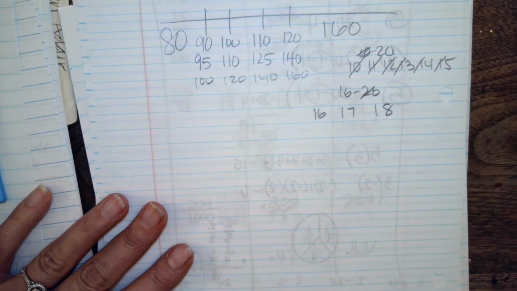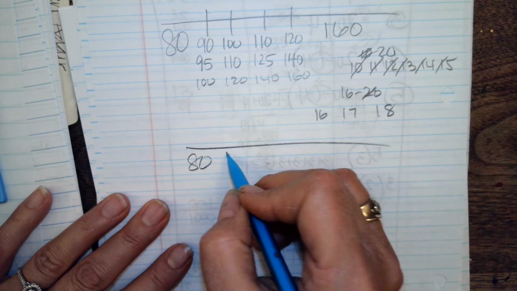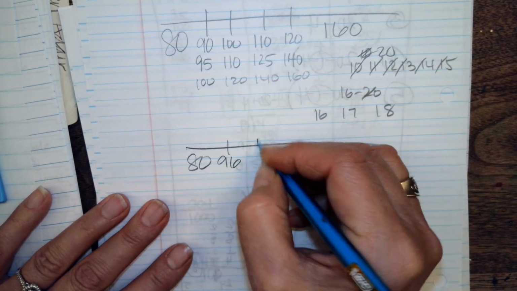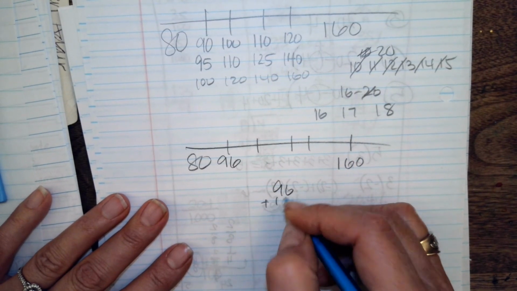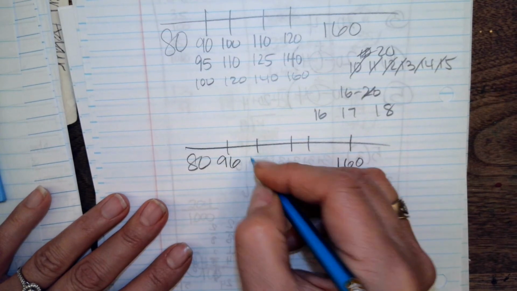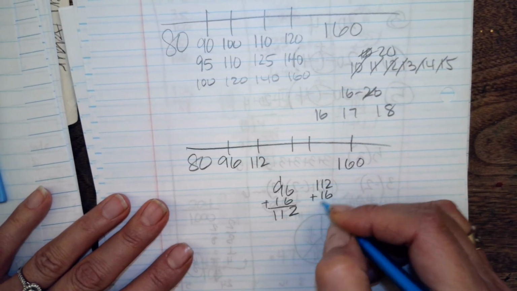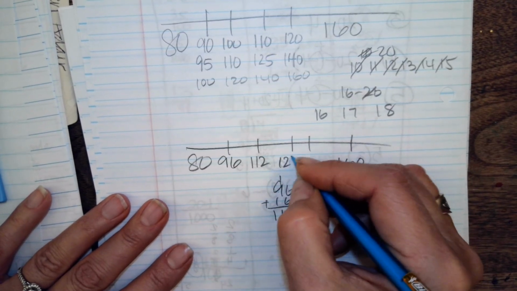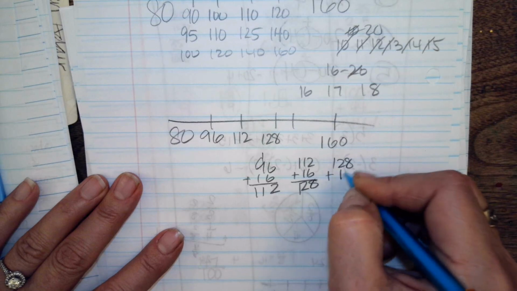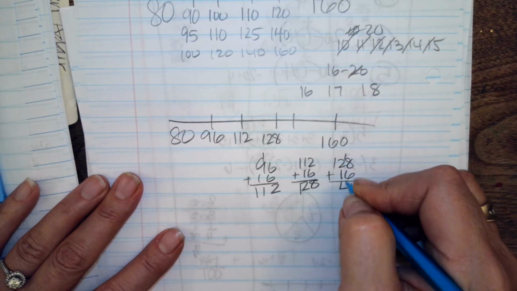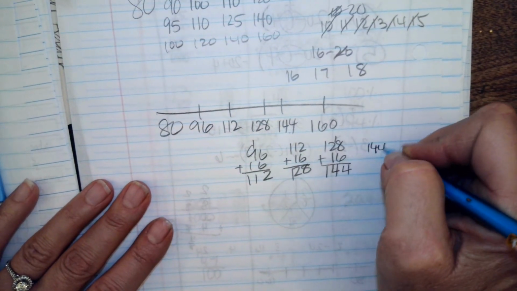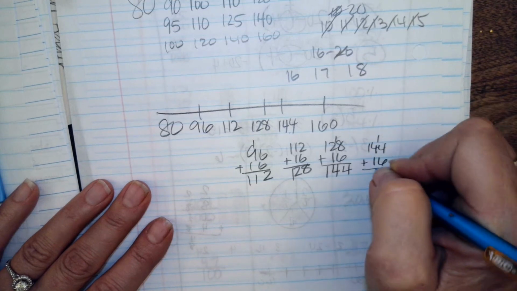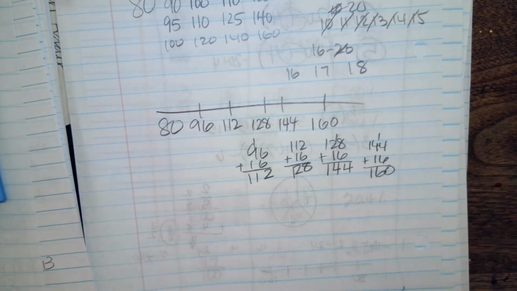So if I count up by 16, I would get 96, and then another 16, I would get 112. And then I would get 128. Looks like I'm on the right track here. And then I would get 144. And if I add 16 to 144 and I get 160, I have done it correctly. There it is.